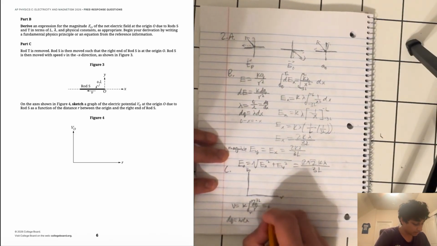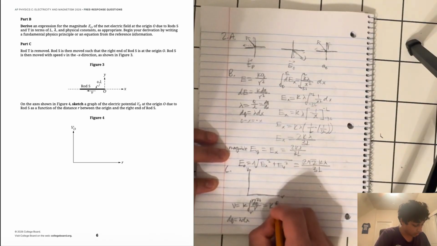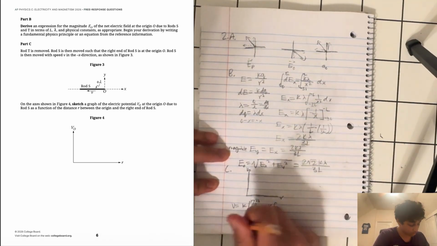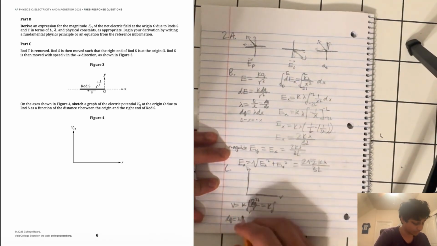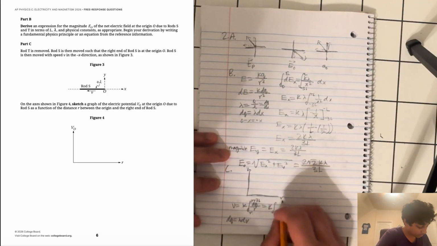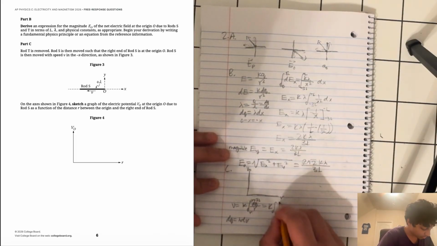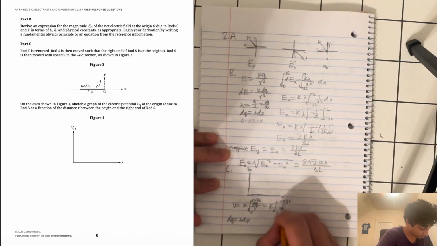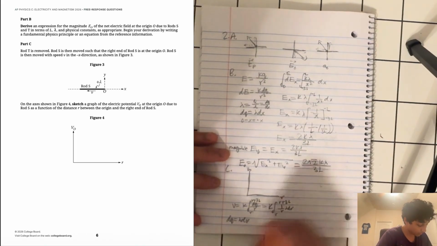And we can substitute what we got for dq in terms of r. We should probably write this in terms of r instead of in terms of x. So we go from r to r plus 2l, and we have 1 over r times λ dr, and λ can come out of the integral.